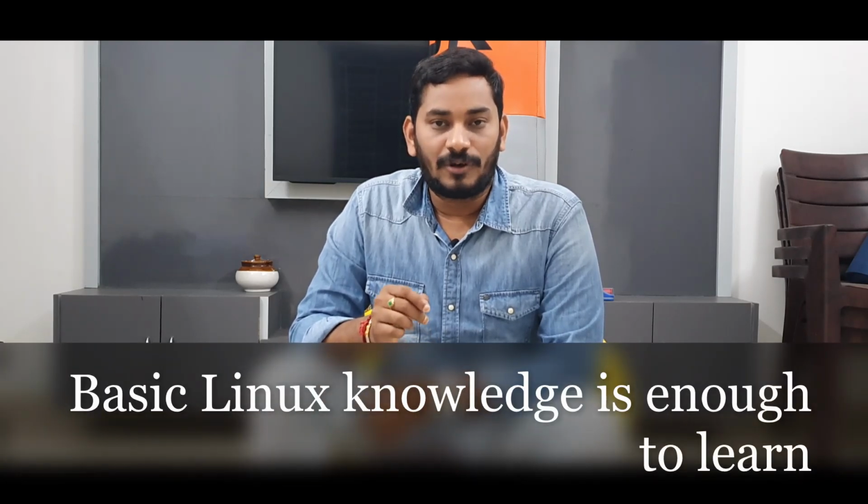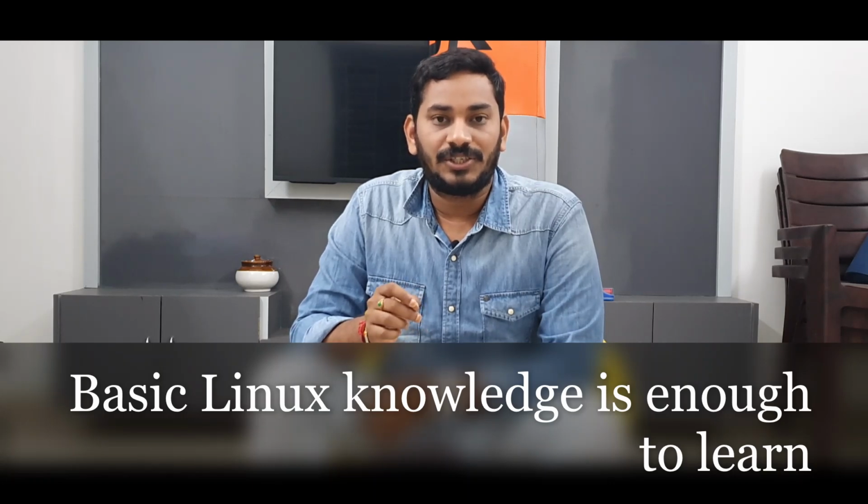Now let us discuss the prerequisites for Docker and Kubernetes. Basic Linux knowledge is enough to learn Docker and Kubernetes. I am sure developers, DevOps engineers, cloud engineers and administrators will definitely have Linux knowledge, and any person already working in IT can learn this course, because CKA, Certified Kubernetes Administrator, and CKAD, Certified Kubernetes Application Developer, are highly valuable certifications in IT. Anyone who attends this course and completes the practice, as I said, can easily clear these two certifications, which will increase the value of your profile.